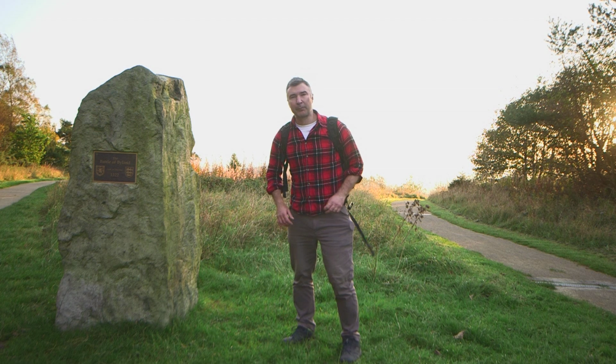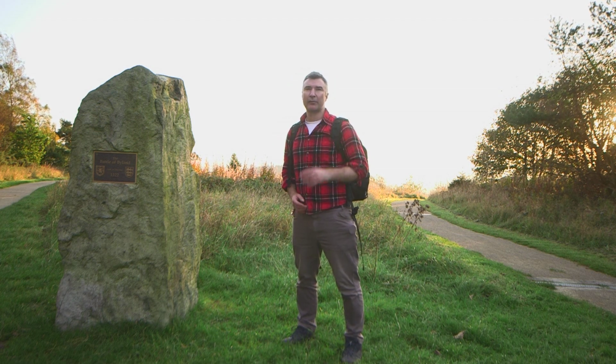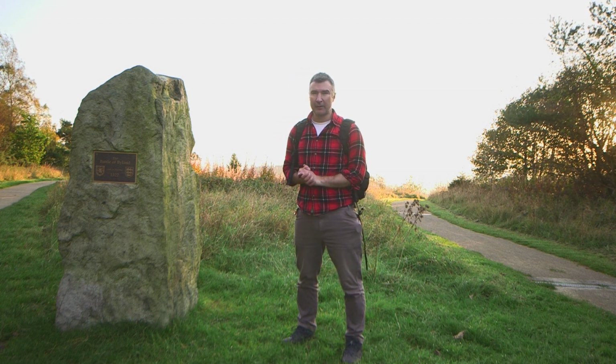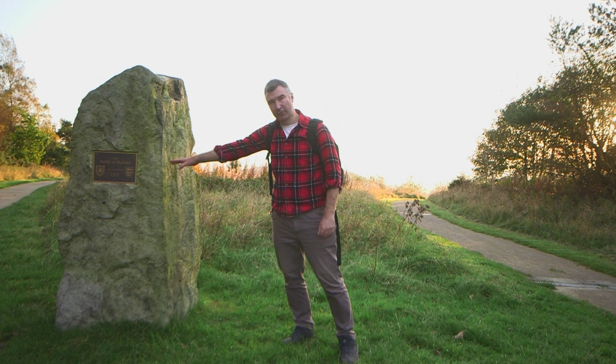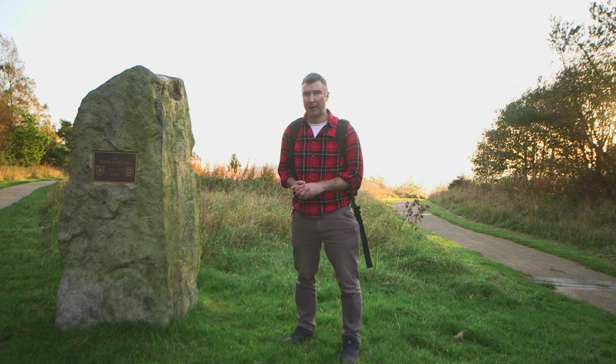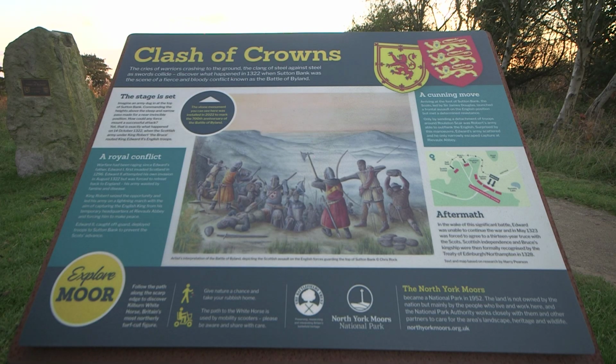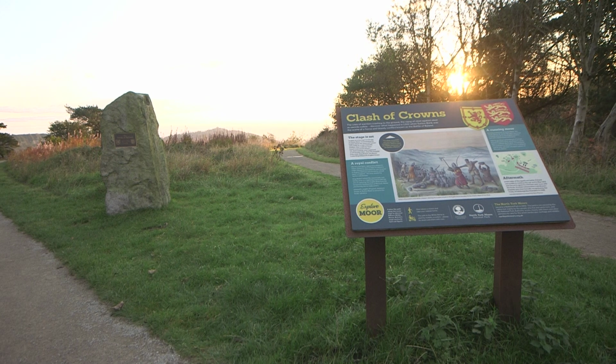So it's up here on Sutton Bank, not far from the North York Moors National Park Visitor Centre, that there's a monument that's been erected to the fallen at the Battle of Byland. And this was put in place on the 700th anniversary of the battle in 2022. And it stands alongside an information board overlooking the escarpment where the battle took place. And it's right by the side of the road where the Scots tried to force their way up.